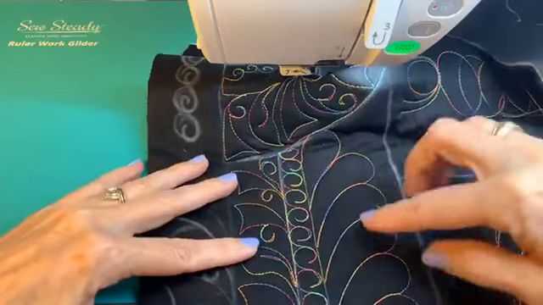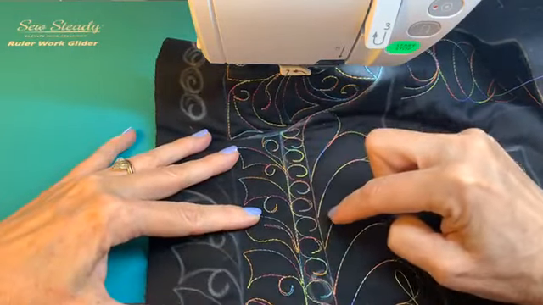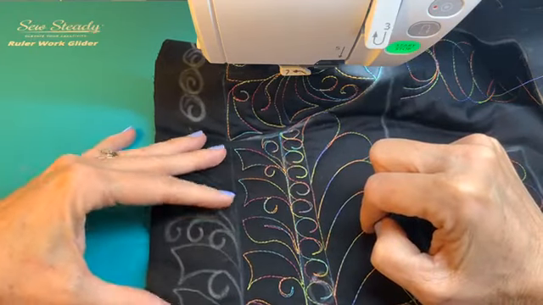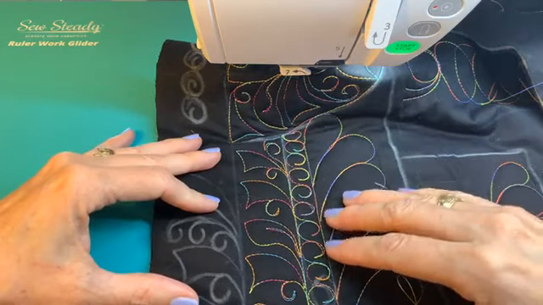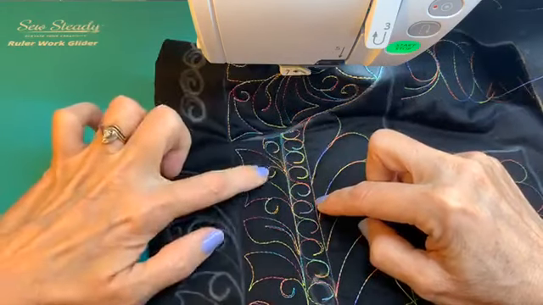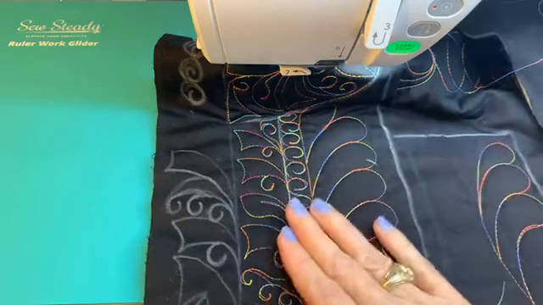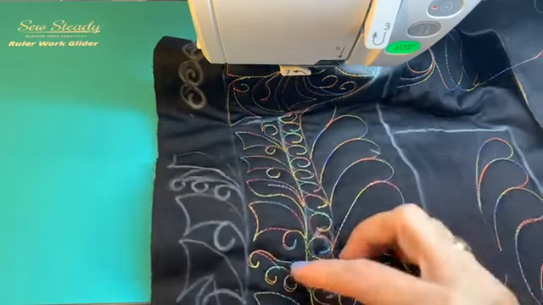Like if you're going around a curve and the curve is really deep, you can put a couple of these in just to fill those little dips, and then your feather doesn't have to travel so deep. So that'll kind of get you out of the ditch right there too, if you want to use that for feathers. Such a great little thing, and I really like it.